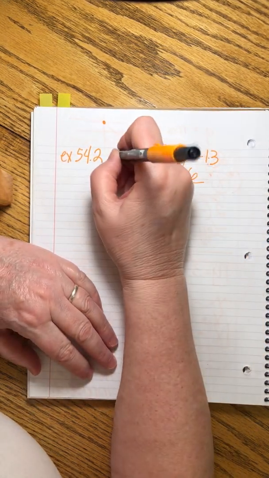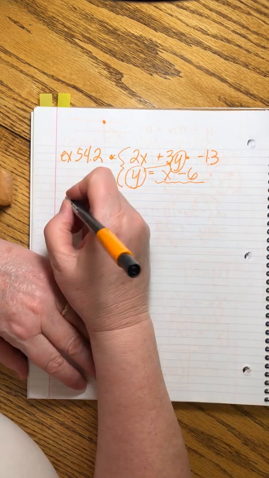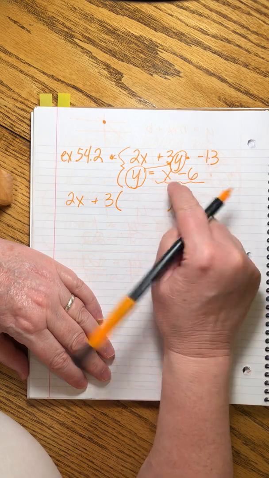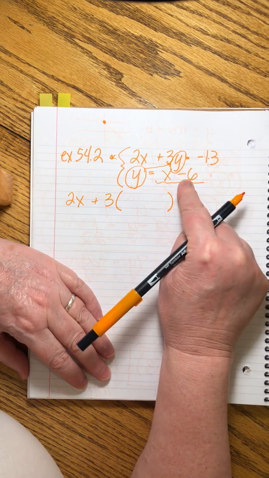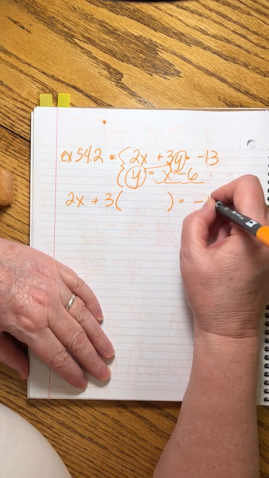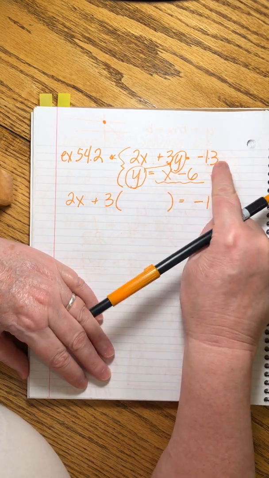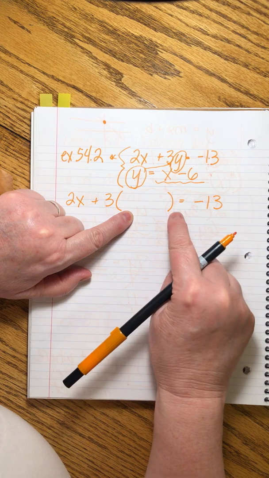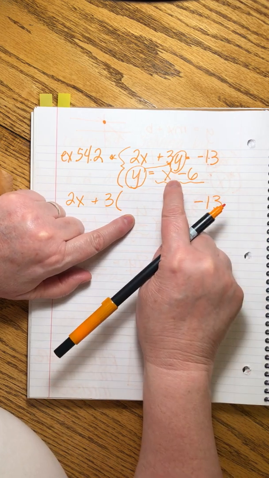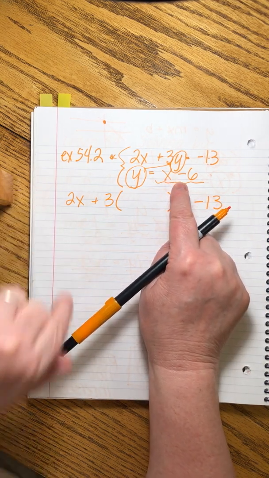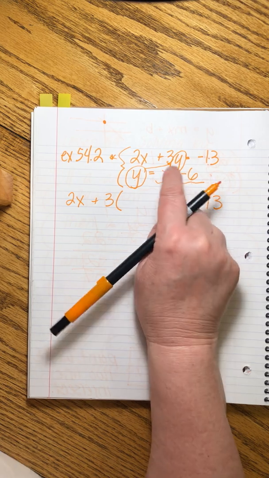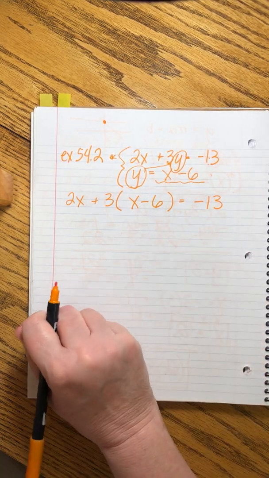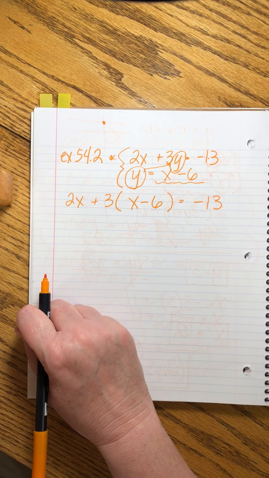So I copy the other equation and I create a hole where the variable goes where we're going to be doing the substituting. But I finish writing the first equation first so that I don't mess it up. 2x plus 3y, there's the new y, equals minus 13. Now I'm ready to substitute, which I imagine as picking up a beaker and pouring it in here. We pour in the x minus 6. And now we have some algebra to do.